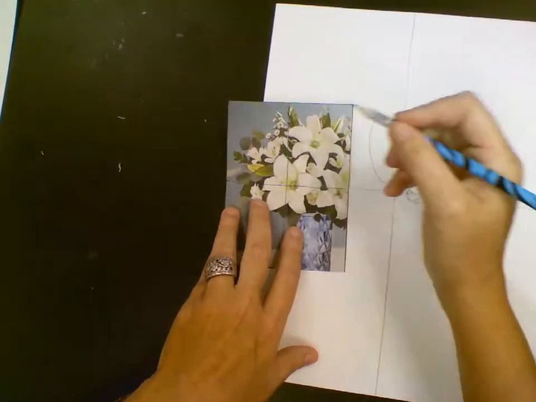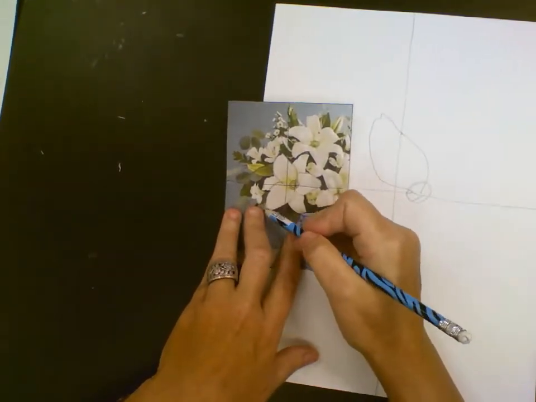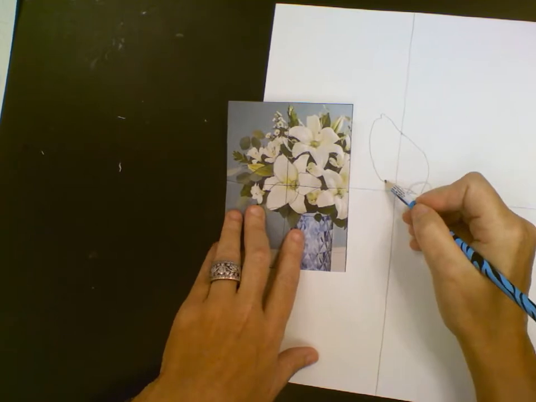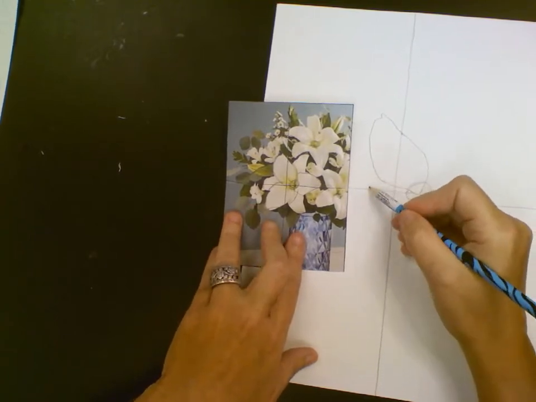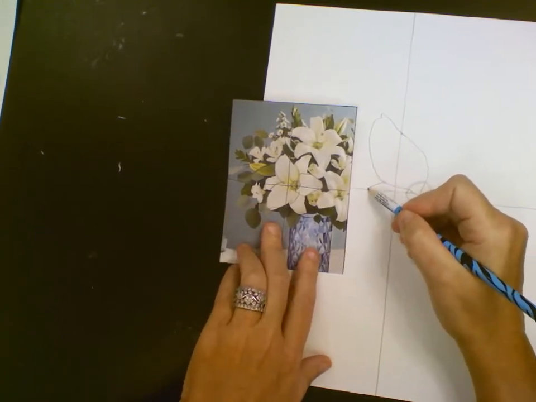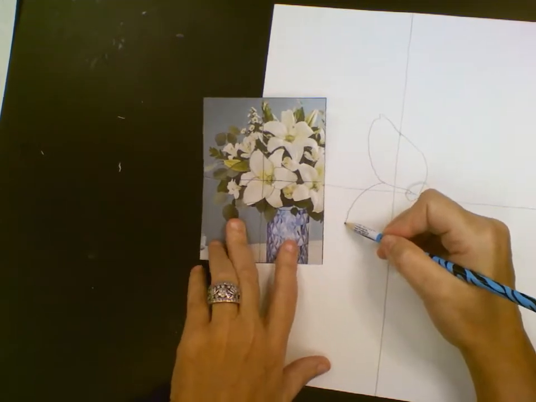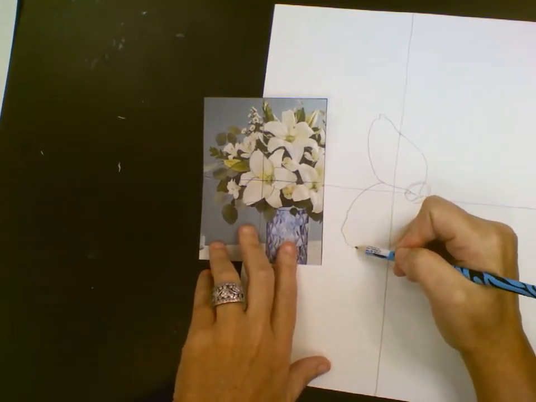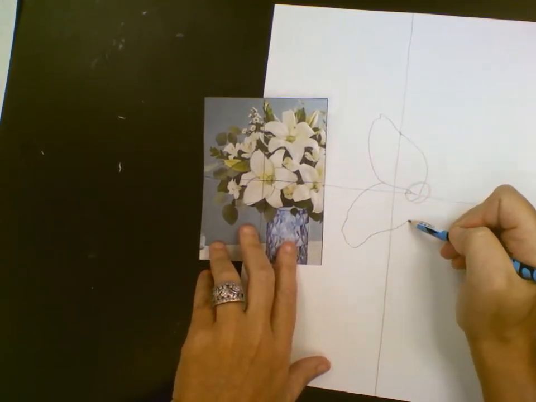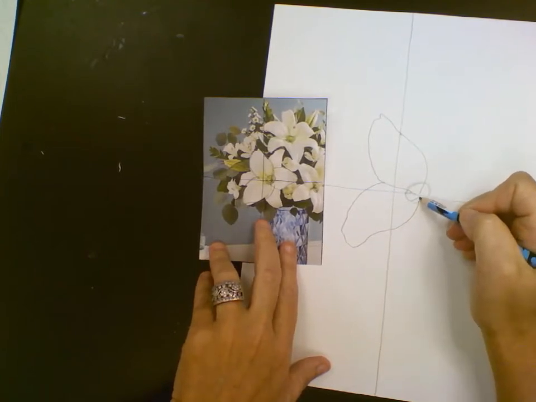See there? So now I'm going to draw this petal. And this comes over and down and back up around and back into the center of that petal.